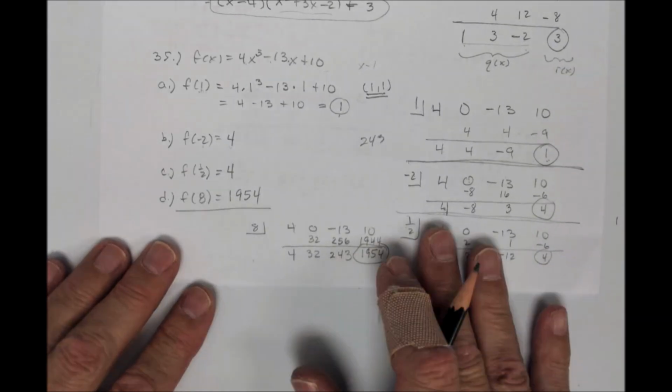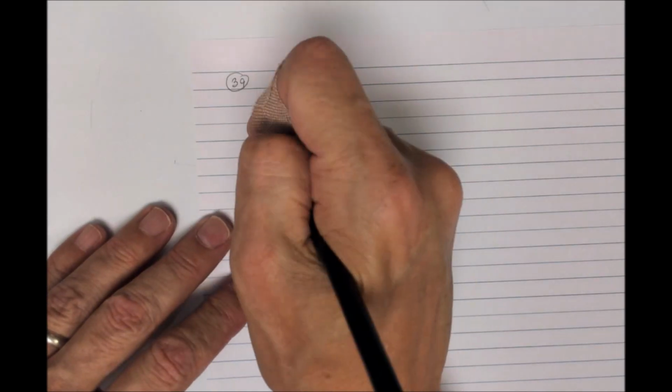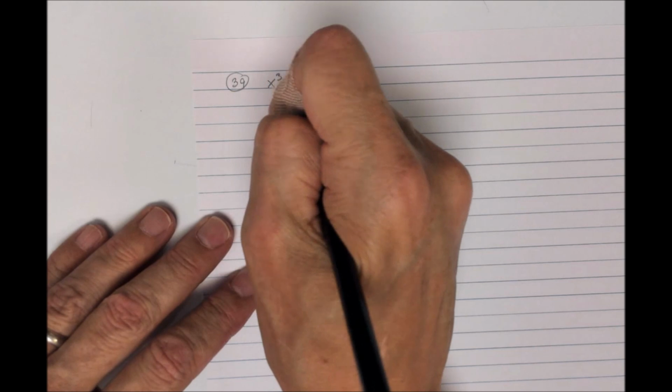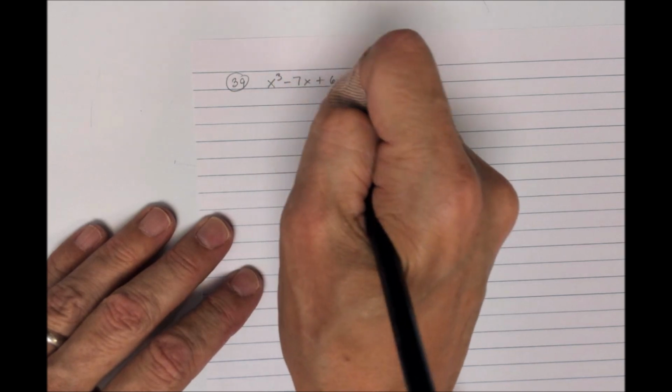Okay, I'm going to move this. There's one problem left, and I'm almost out of paper. I got some line paper here. And that is problem number 39. Number 39, they give you x to the third minus 7x plus 6 is equal to 0.